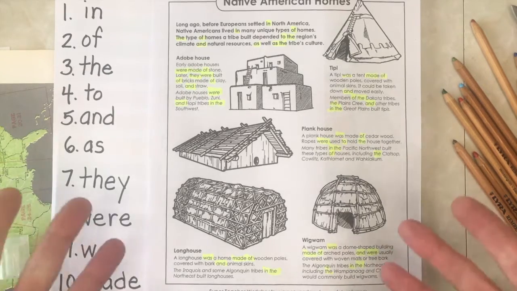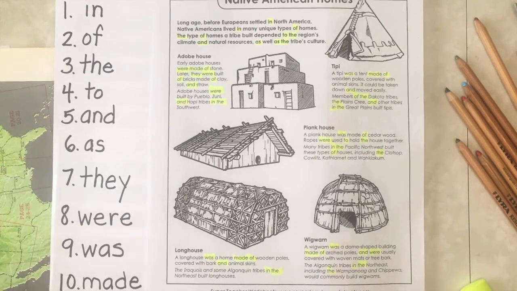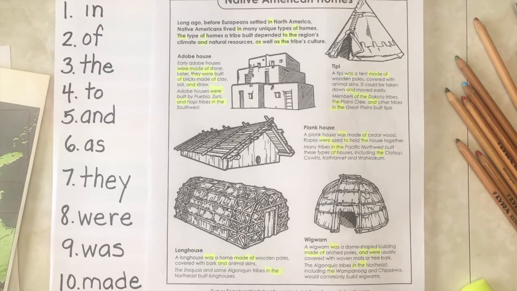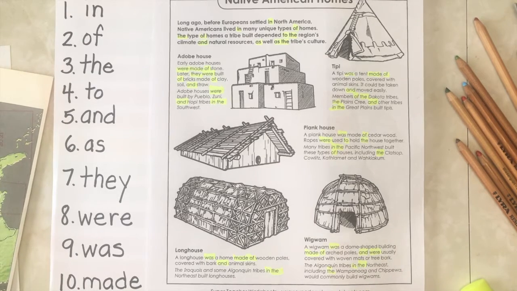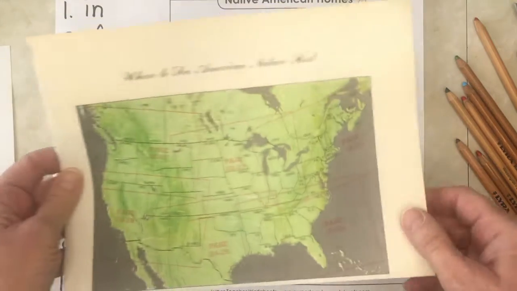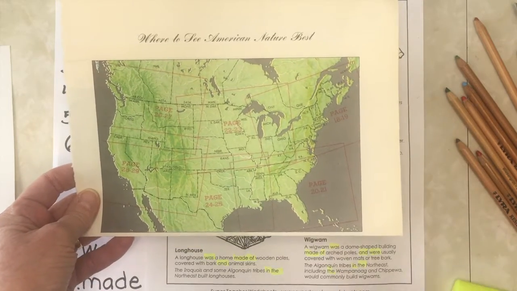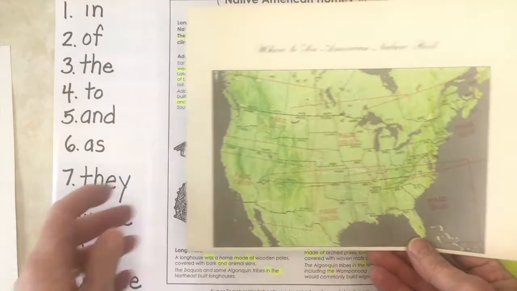So these are the different types. There were others, but these were the main types of homes or dwellings that the Native Americans built. And remember, they used the resources around them. So I thought we would look at each one of these homes and go over a map and show you what region the Native Americans lived in, where they built these homes.